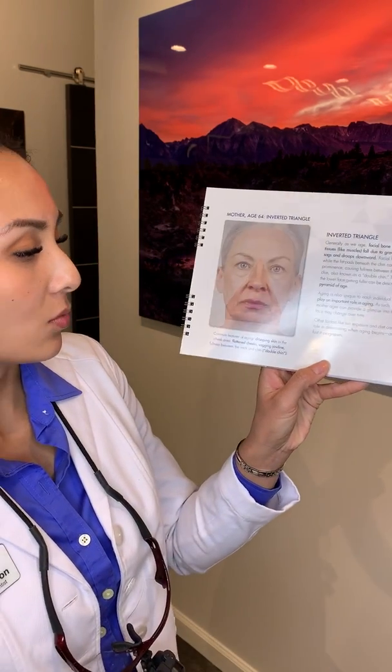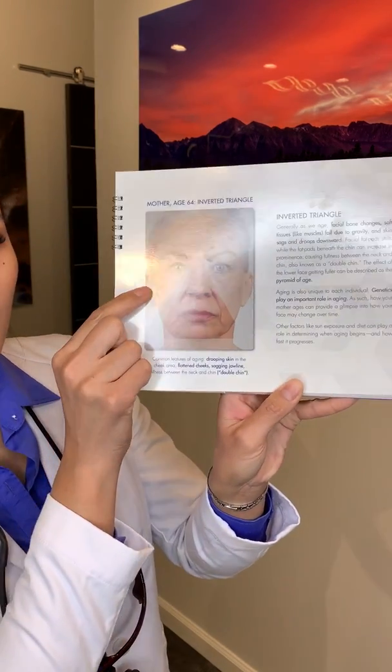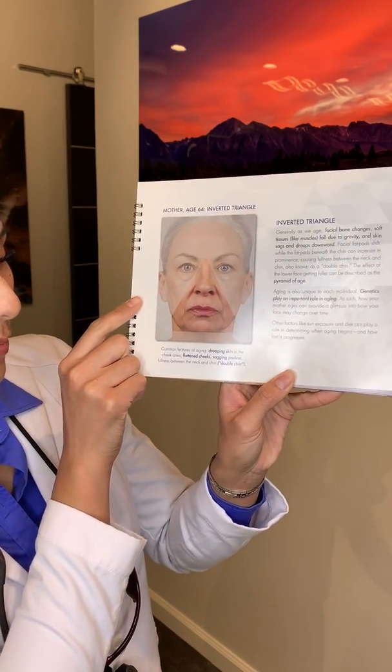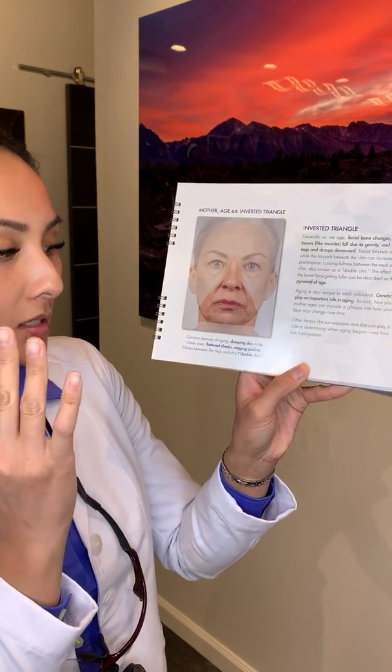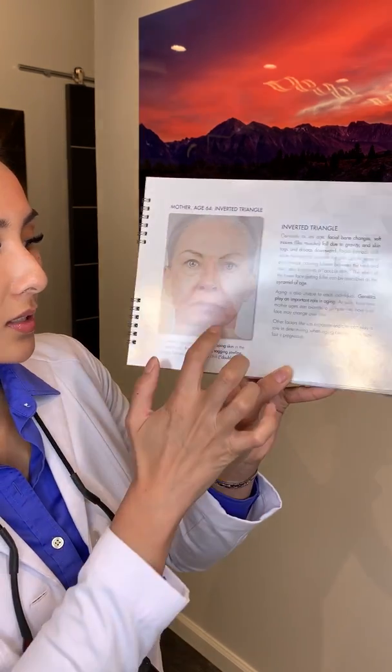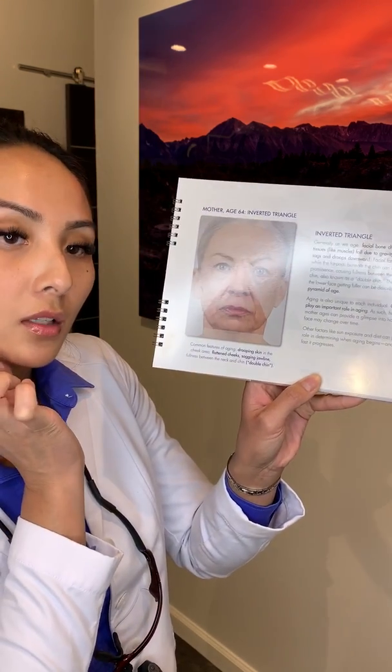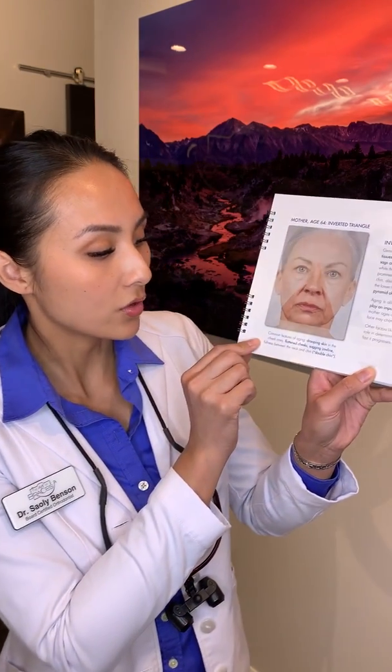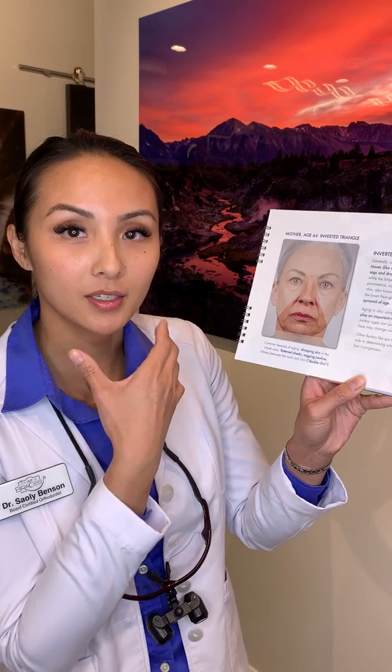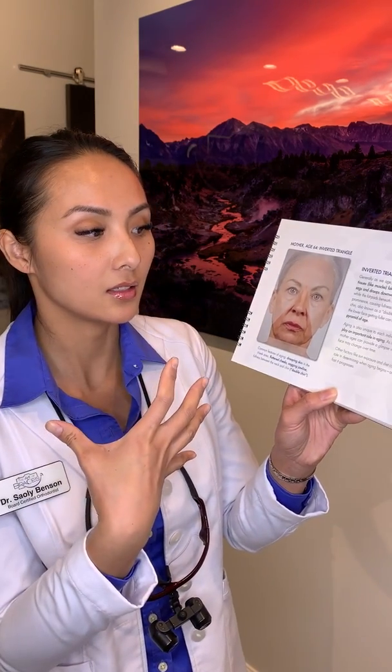So you can see we have dragging skin in the cheek area. The cheeks become more flattened. Sometimes we see kind of this jowling at the jawline, or sometimes even like a double chin because of gravity. Everything just kind of sinks downward.